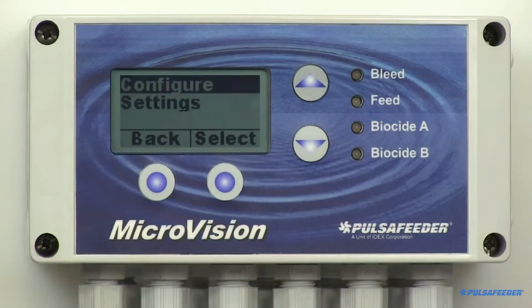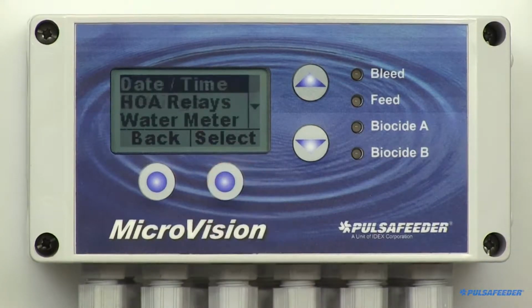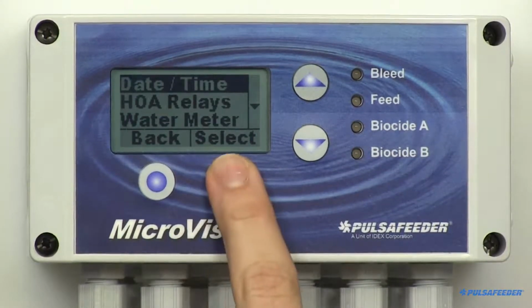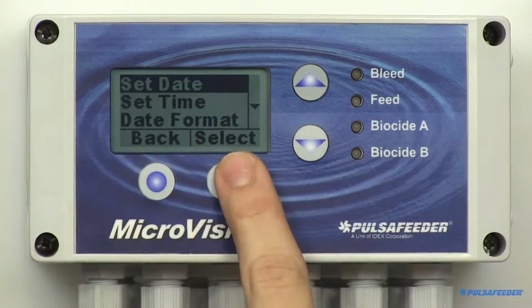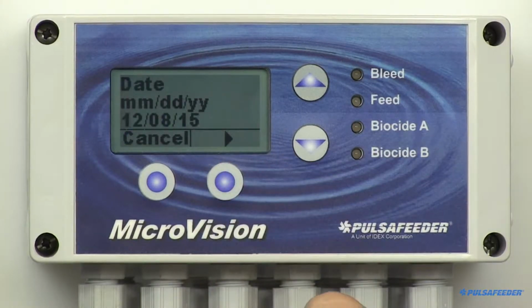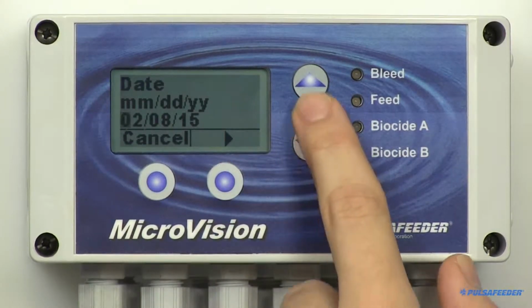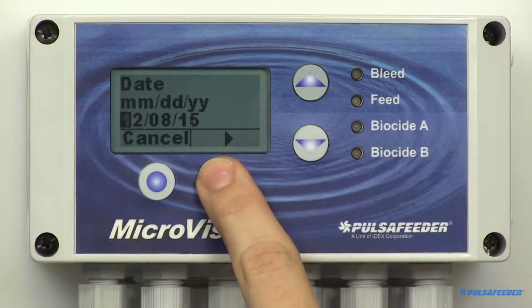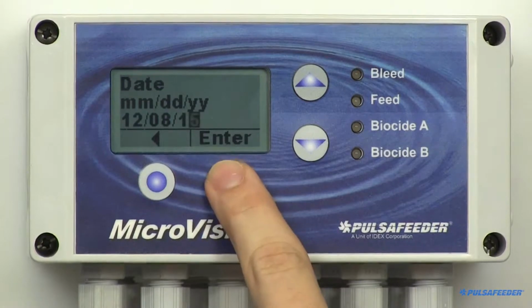Since Configure is highlighted, we can just press the Select button to enter this menu. Let's select Date Time, then set Date. To enter the date, use the up-down arrows and the right arrow soft button. Hit Enter, then OK, we're set.